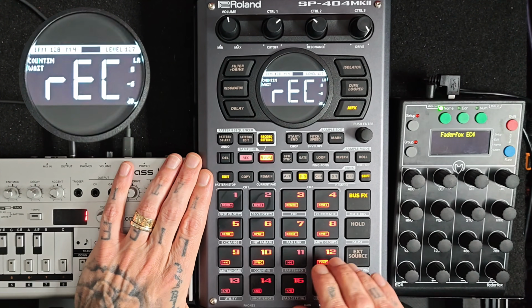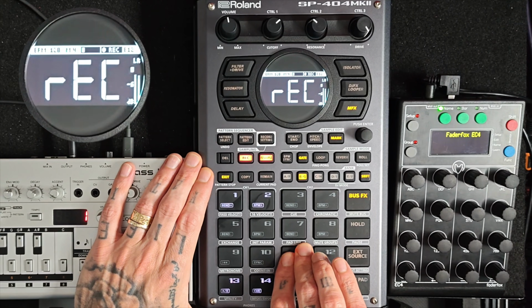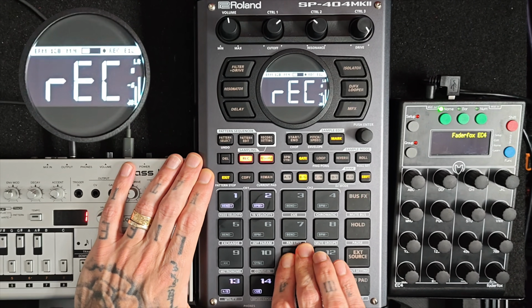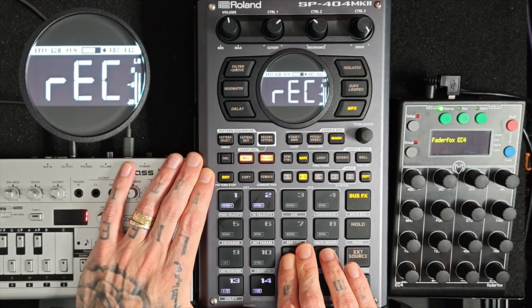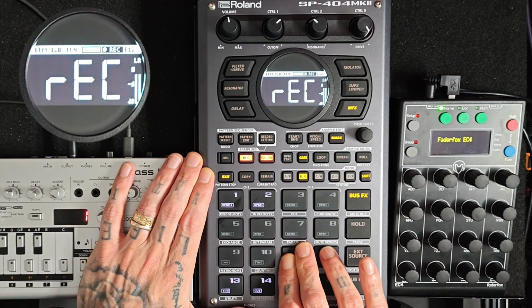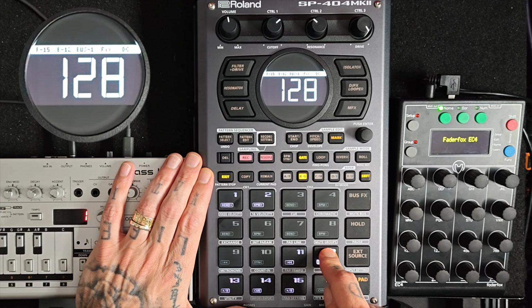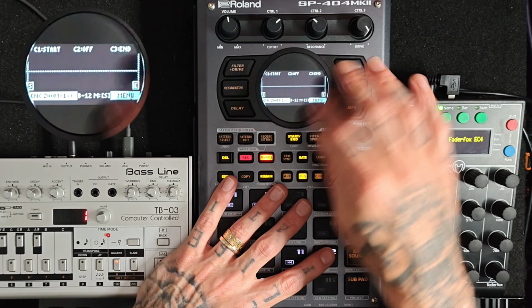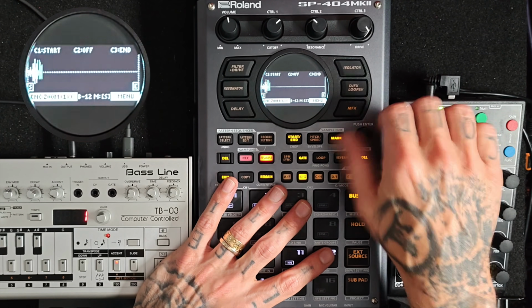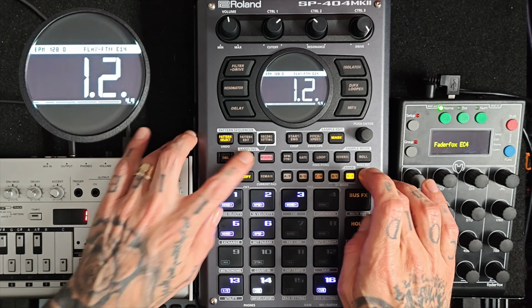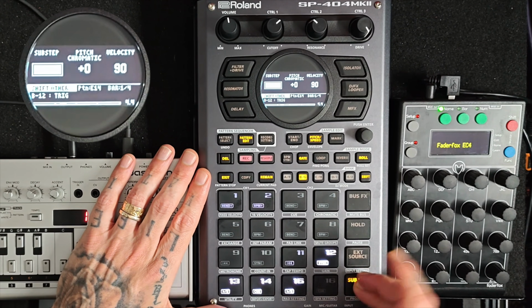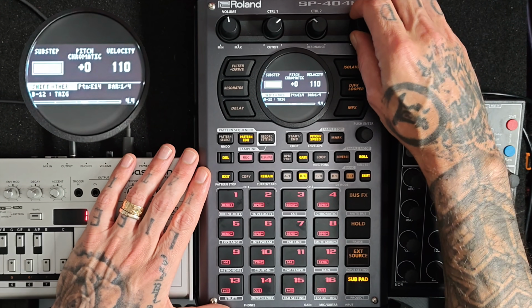Yes, let's resample. And let's try to put this into a new sequence.